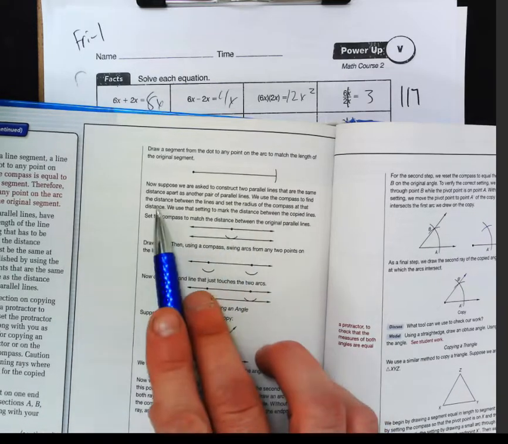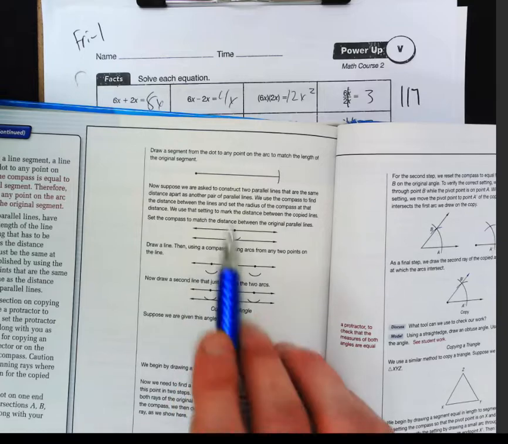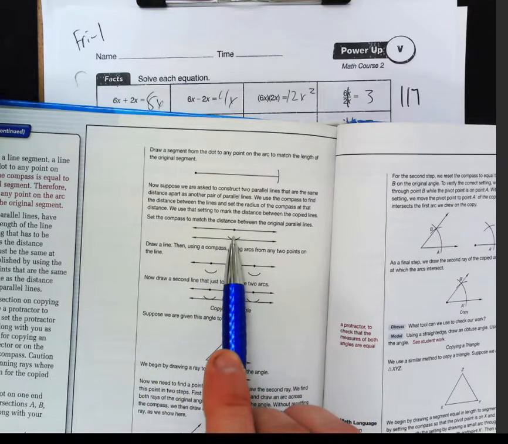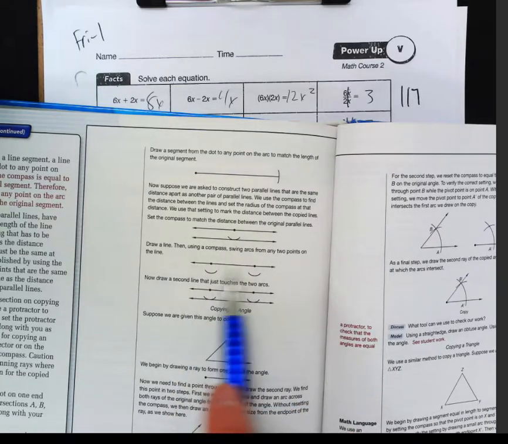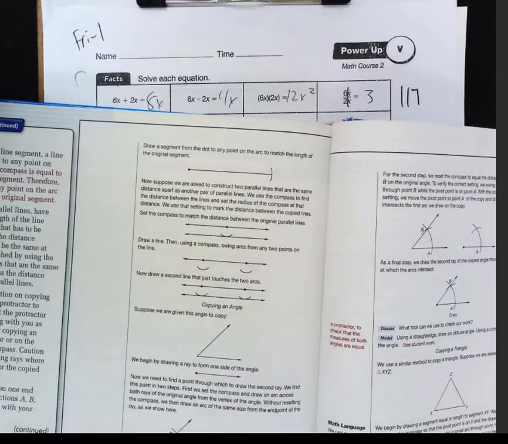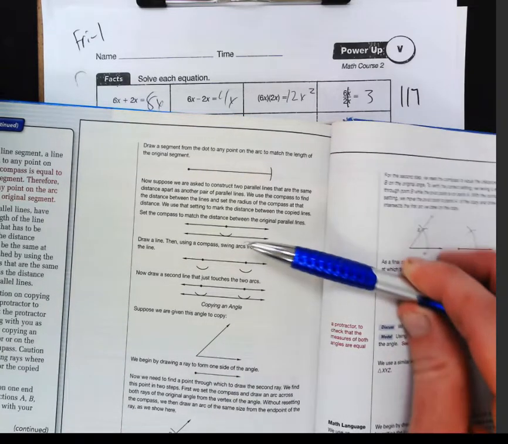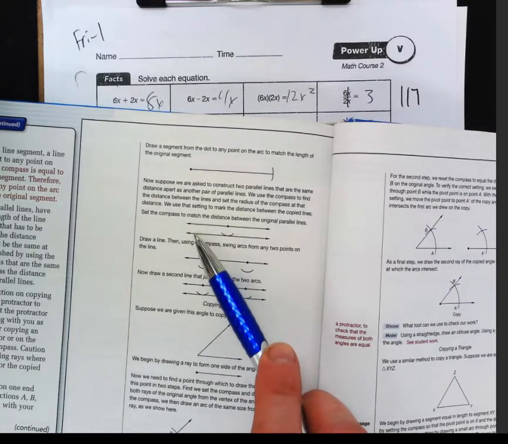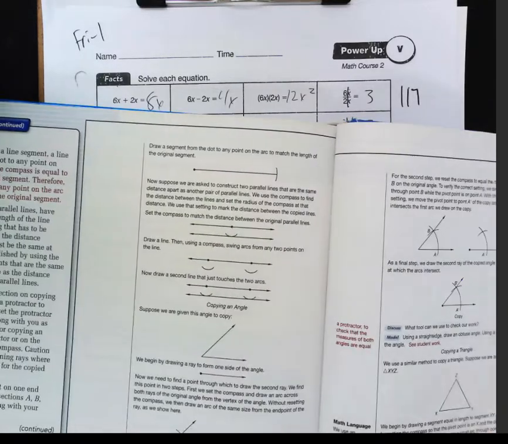Now suppose that you're asked to construct parallel lines that are the same distance apart. We use the compass to find the distance. We would do that just like we did number 1. Now we'd set a compass to do the distance between the two. We'd put 2 marks, touch the line with our line, whoosh, done. I just copied this using a compass. Back in the day, I'd probably just measure. It's 2 centimeters and 2 centimeters and go.